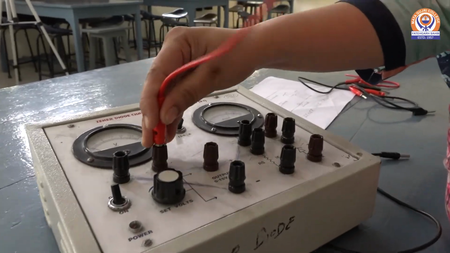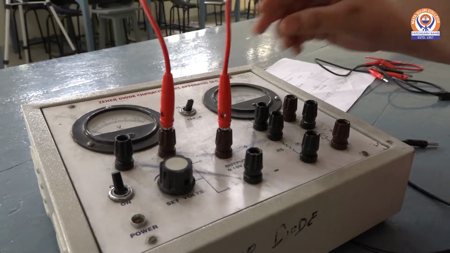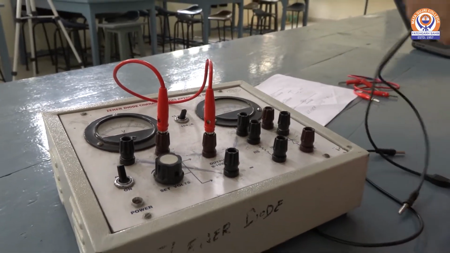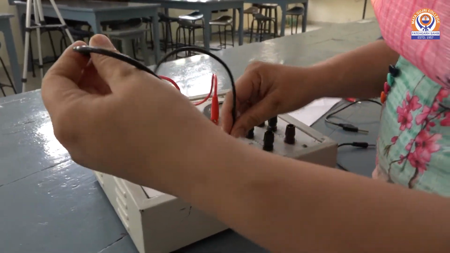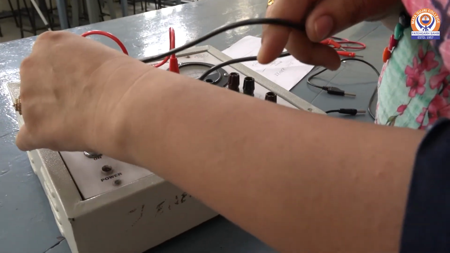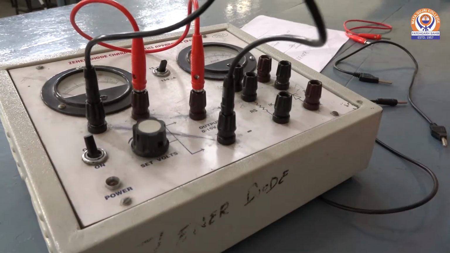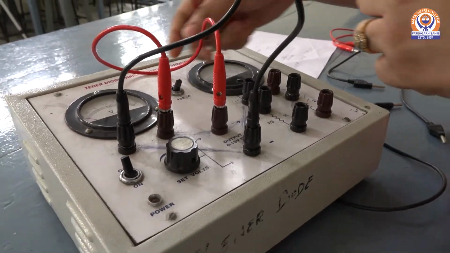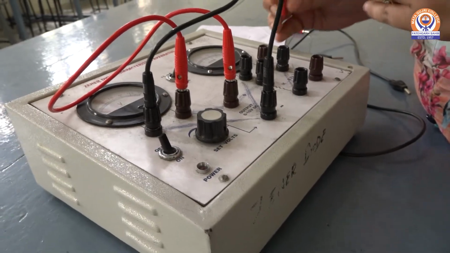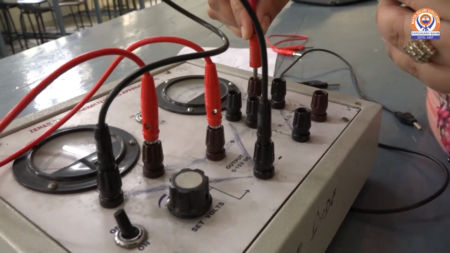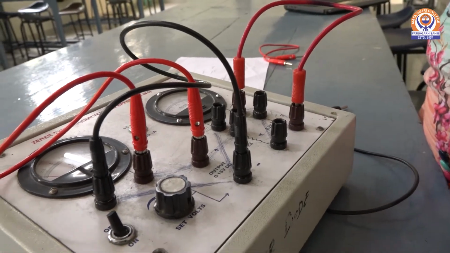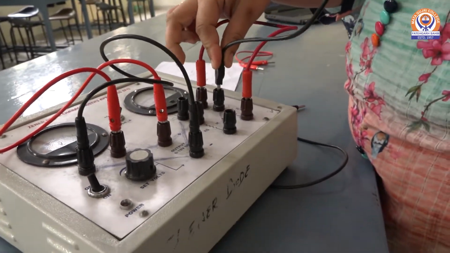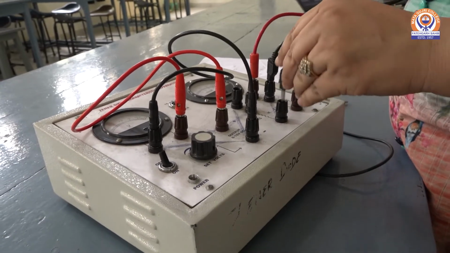First of all, we are giving the connections of the power supply to the voltmeter. I have connected positive of the output voltage to the positive terminal of the voltmeter. Now I am connecting negative to the negative of the voltmeter. Next task is to introduce the ammeter in the circuit. Ammeter is supposed to be connected in series connection. So I have connected positive of the ammeter to the positive terminal of the diode.